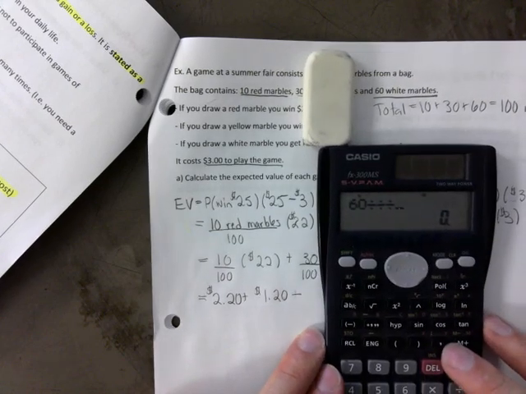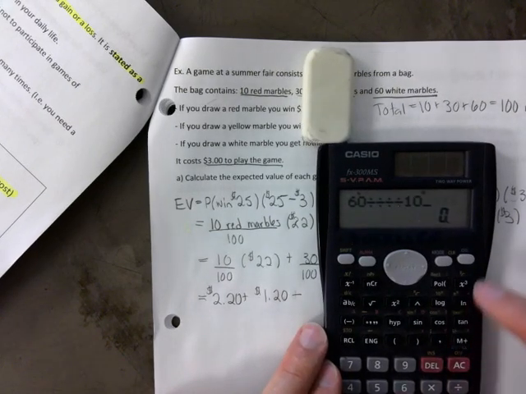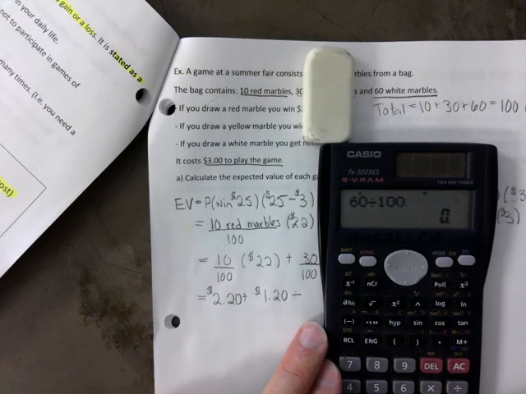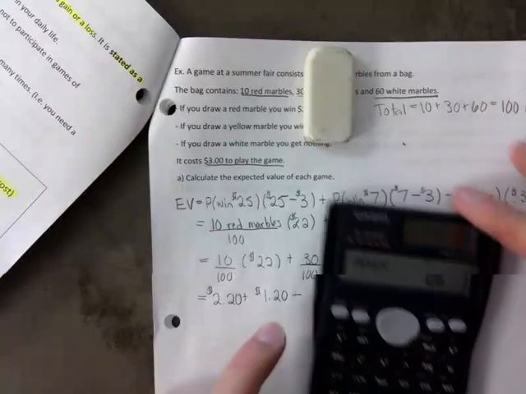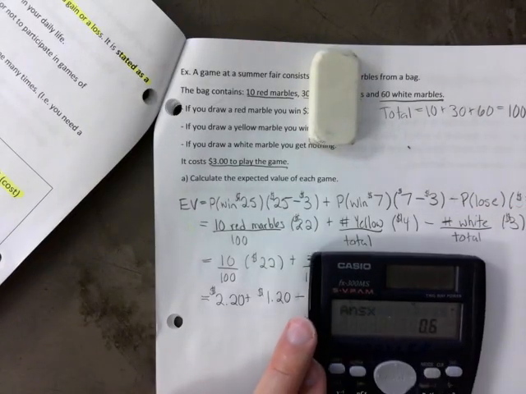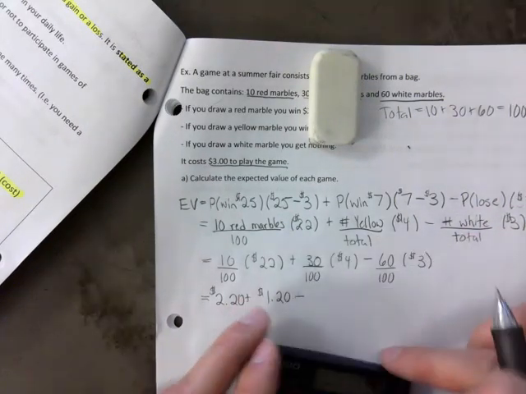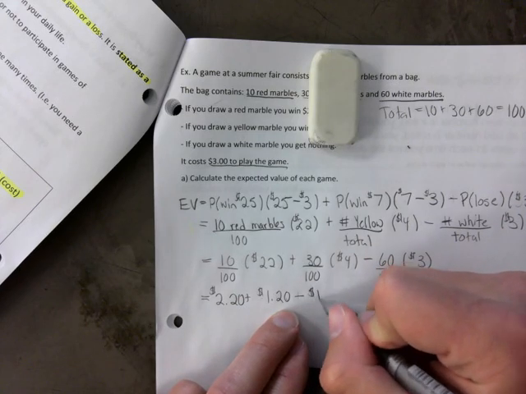Sorry, I'm not showing you what I'm typing. 60 divided by 100 times our cost, which was 3. So minus 1.80.